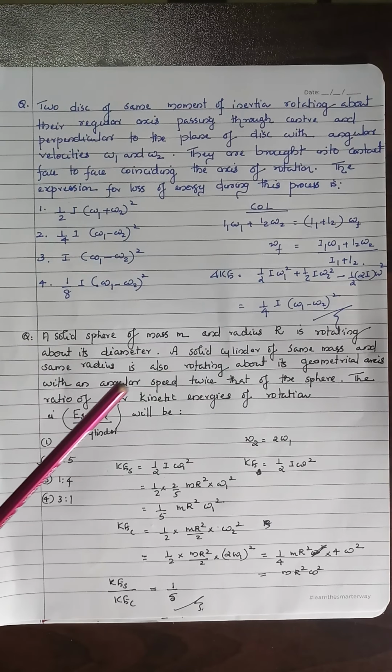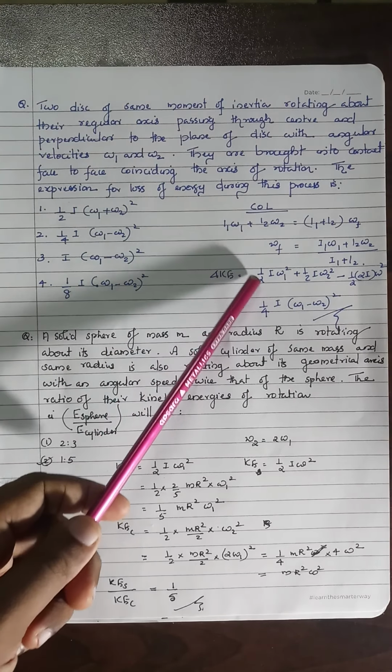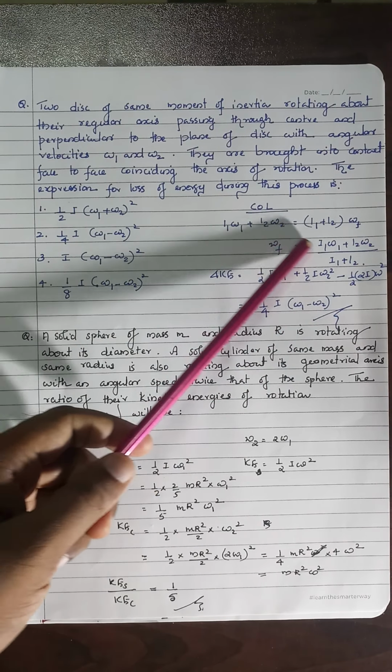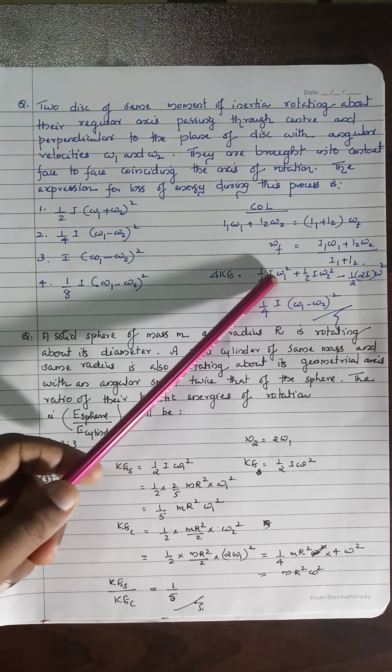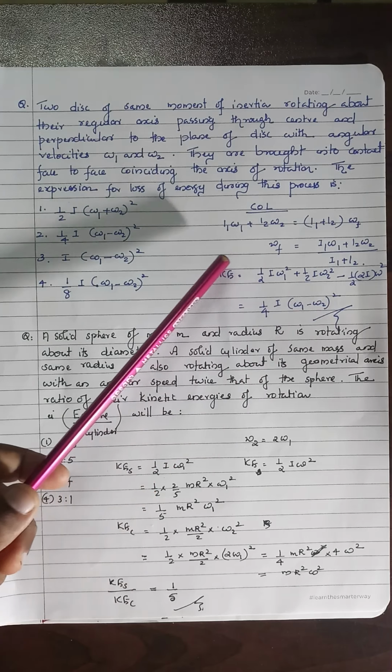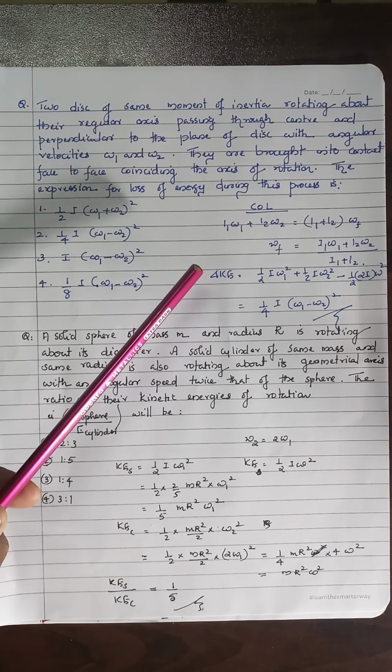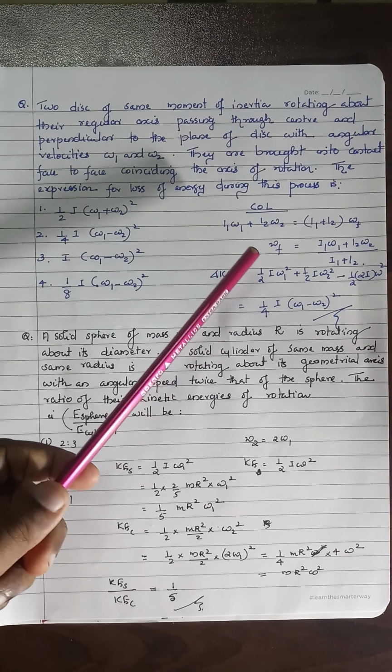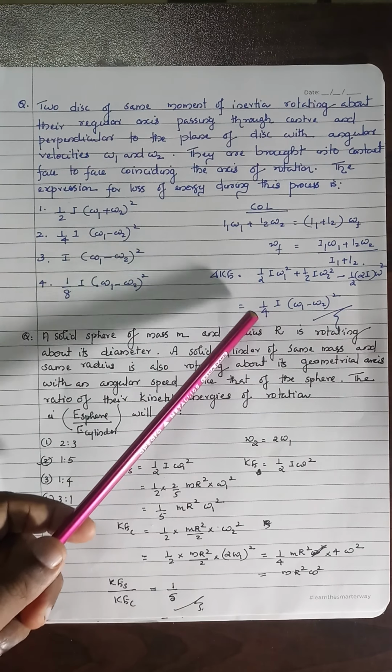We can find omega easily. Then what is the change in kinetic energy? The initial kinetic energy is half I omega 1 square plus half I omega 2 square, minus the final kinetic energy. What is the final kinetic energy? Half into the moment of inertia 2I into omega square. You get the answer.